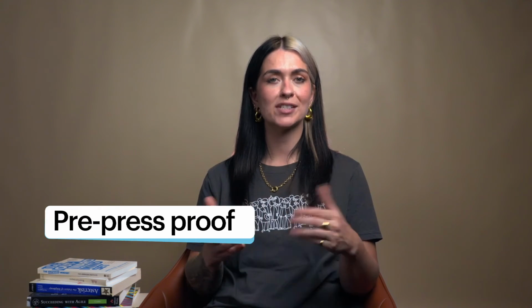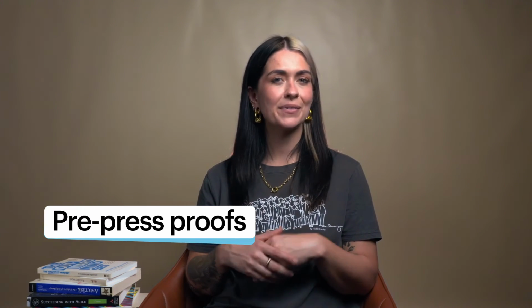Then, request samples of finished shirts, not design images. Stop by their shop to see and touch their shirts. If you're doing a larger order, make sure your printer offers pre-pressed proofs. You won't know for sure how the design fits on the shirts until you see a sample.